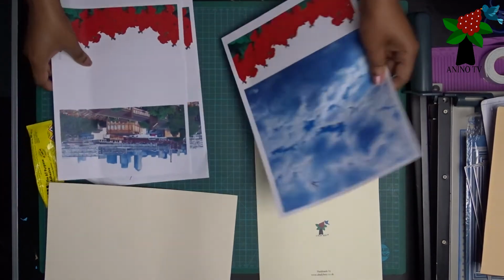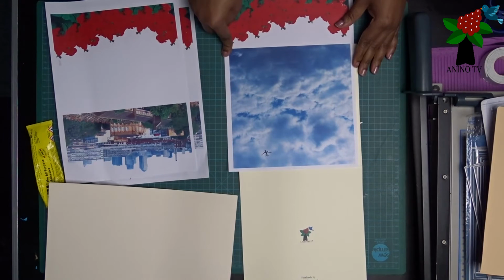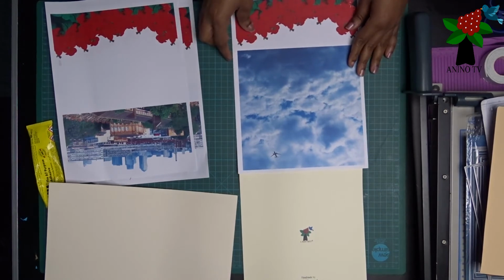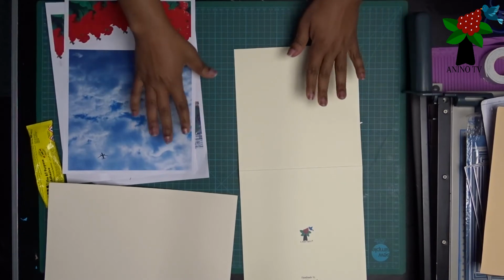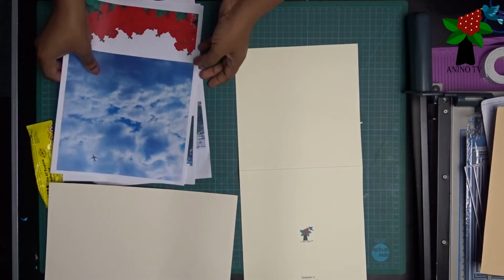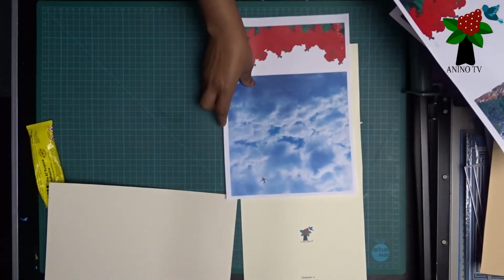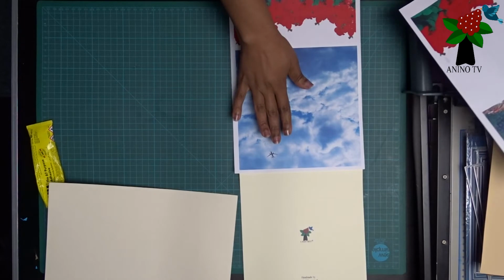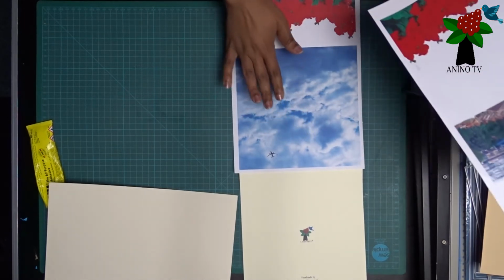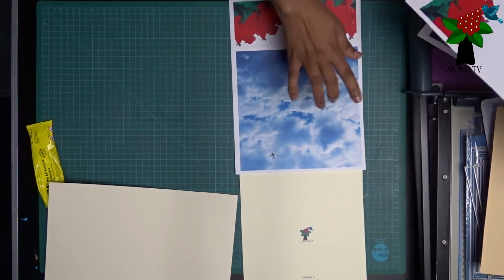So the first thing we're going to do is to trim around our image. Then we'll layer it. And before we layer, we need to decide how many layers we are going to create. This is going to be the first layer, or we can just glue this straight down onto the card, or we can layer it again. I prefer gluing this straight down.